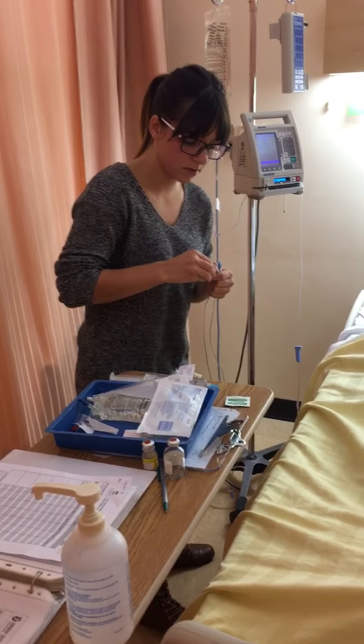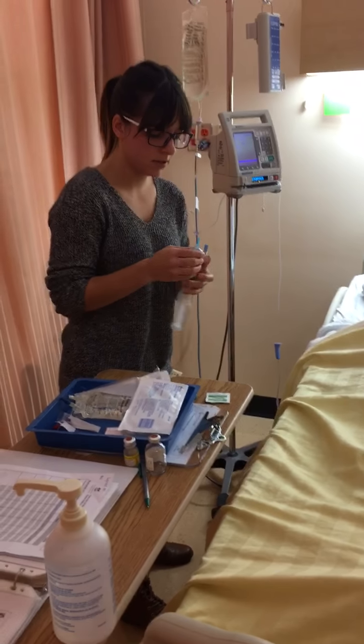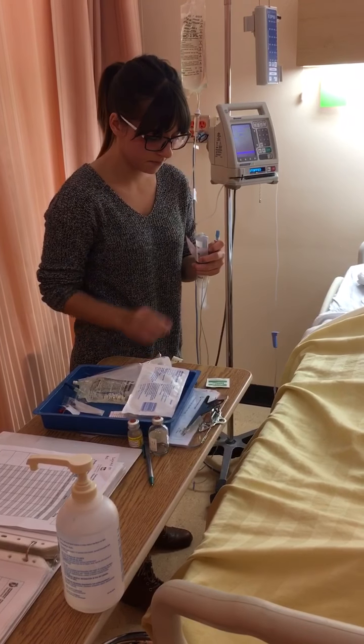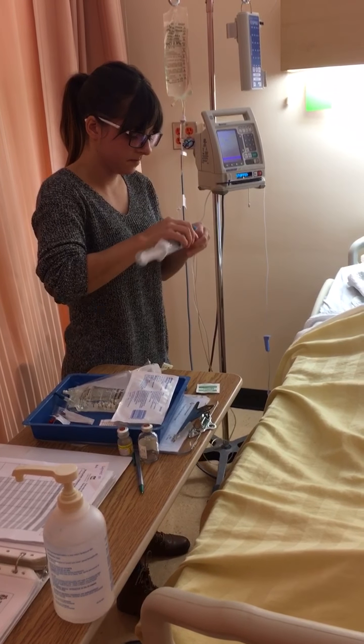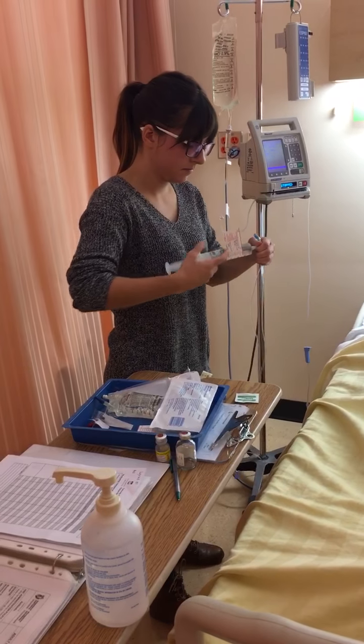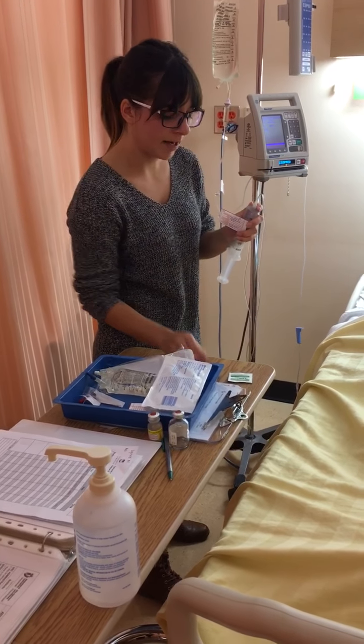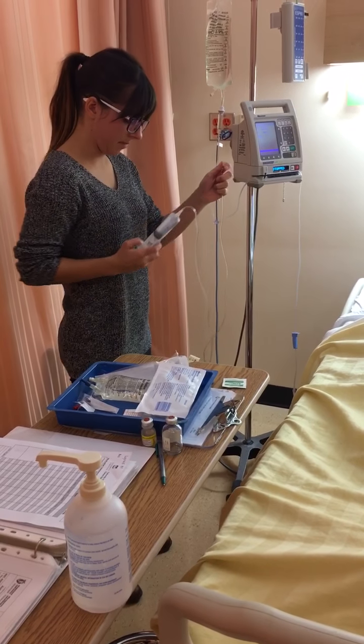I have my right patient, right drug, right dose, right route, intravenous, and the right time. While I'm priming my line, I want to make sure there are no air bubbles within my line.